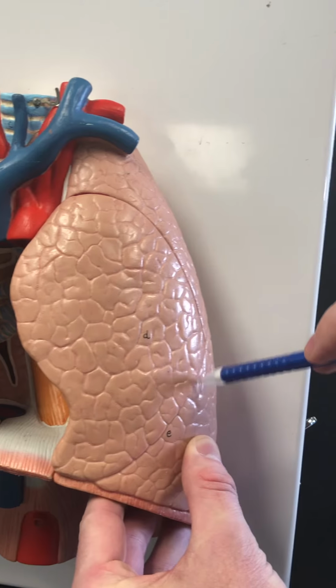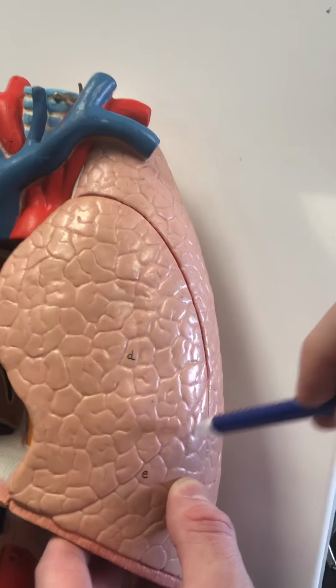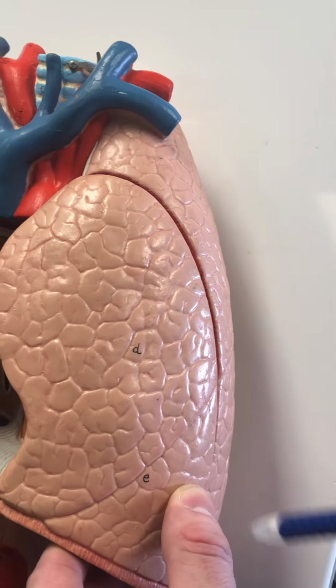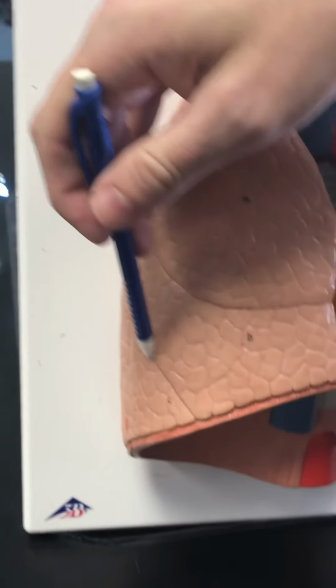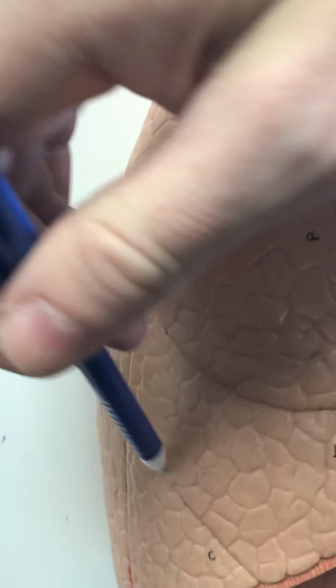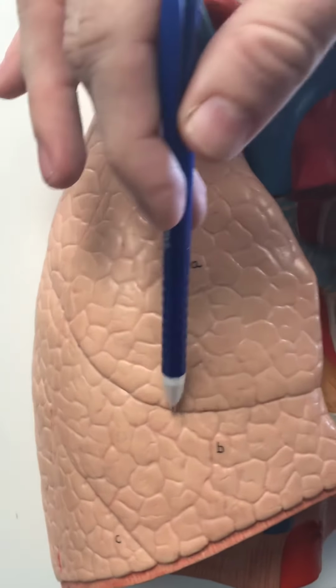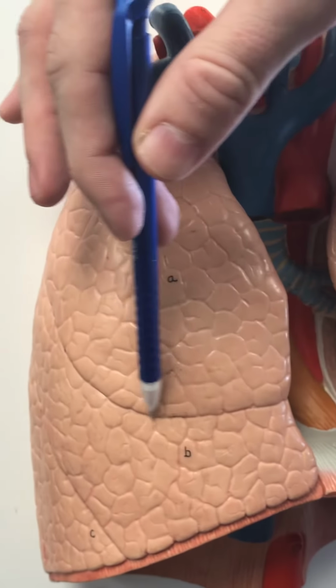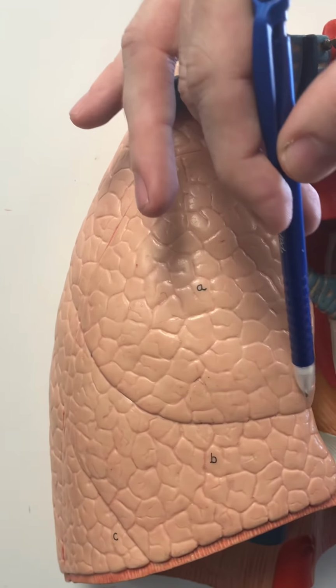This would be the left oblique fissure. It's oblique, it's at an angle, diagonal. That would make this fissure over here your right oblique fissure. And because this one is like the horizon, that's the horizontal fissure.